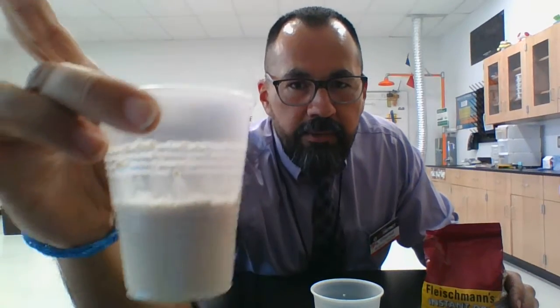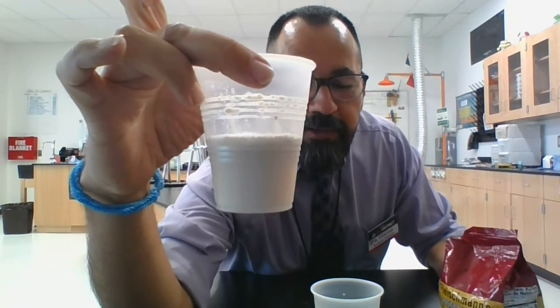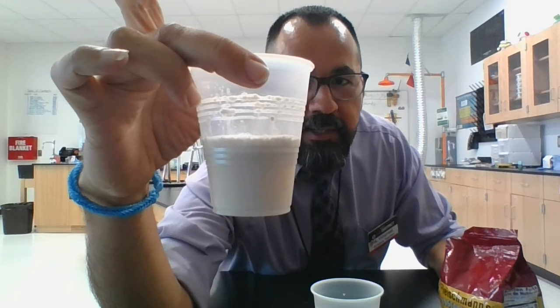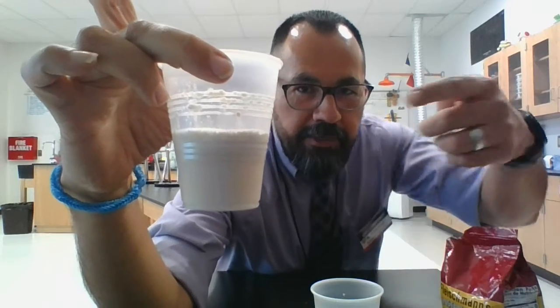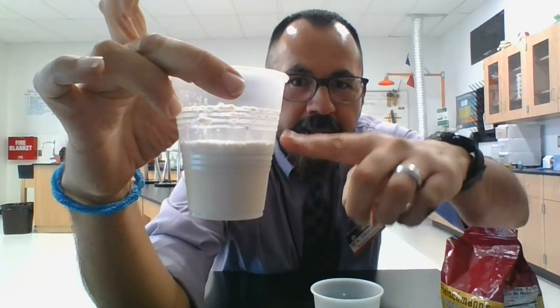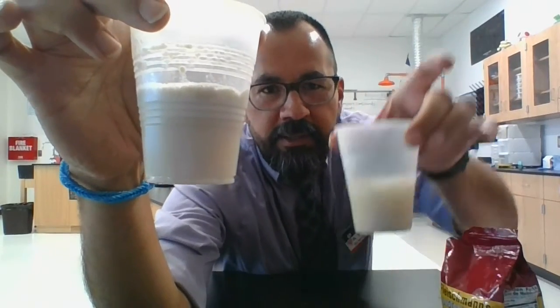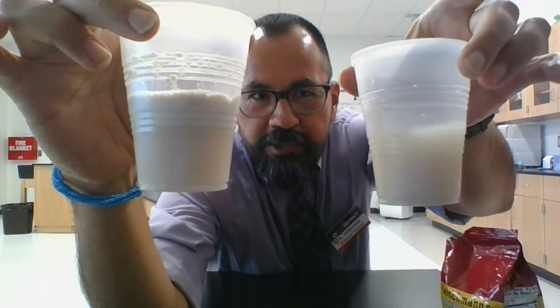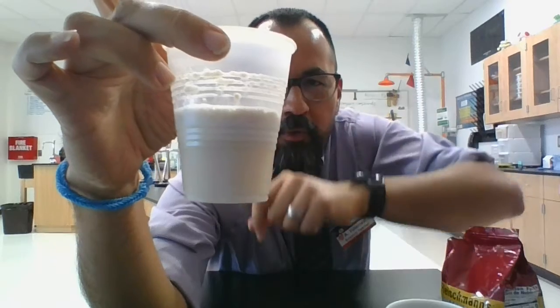Oh, and this one's doing something a little different. Let me hold it up for you guys. It's definitely cloudier than the first one. And I don't know if you guys can see, but it's starting to get a little foamy on top. You guys see that? This one has pretty much stayed a cloudy liquid, but this one is getting a layer of foam up here.